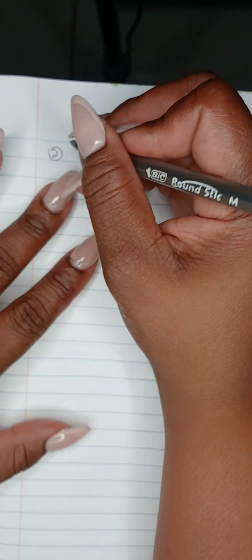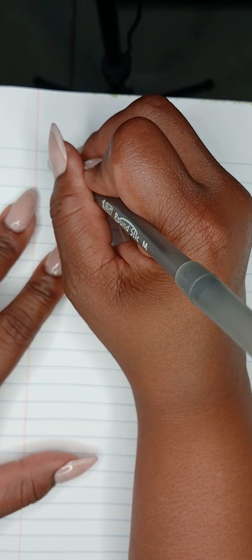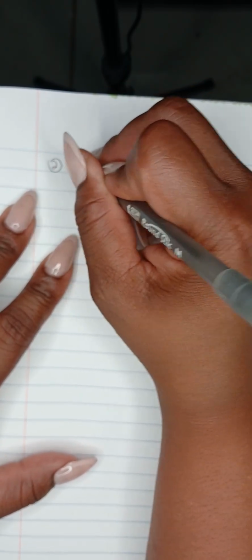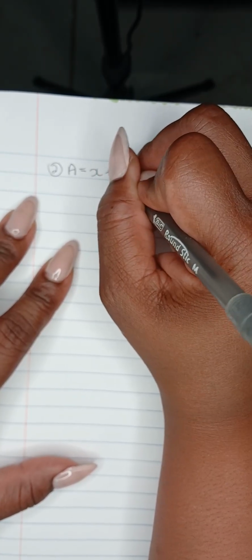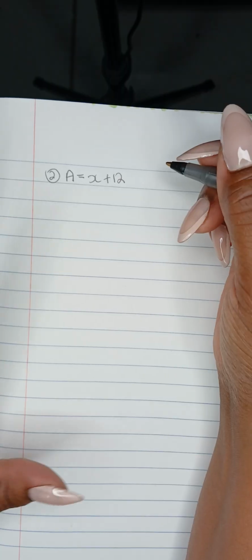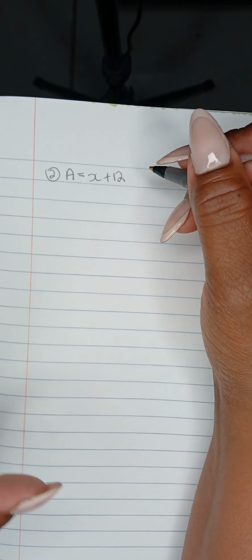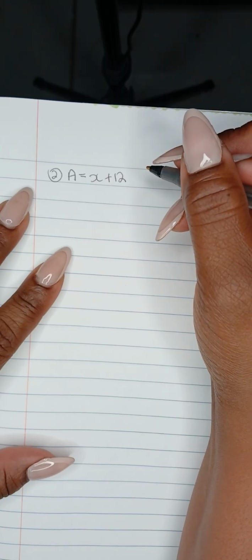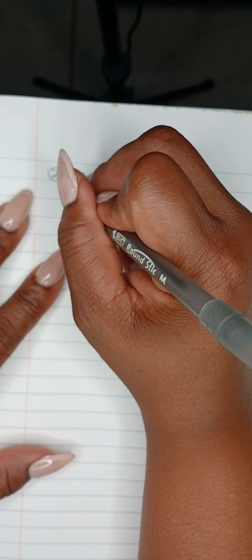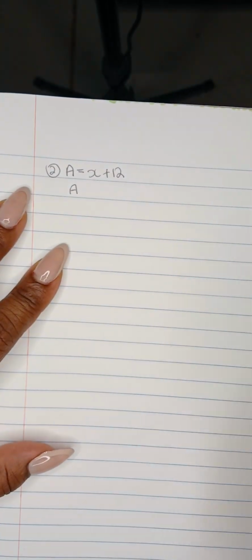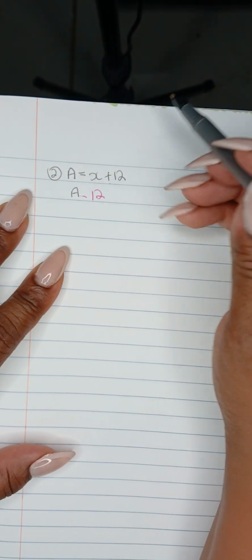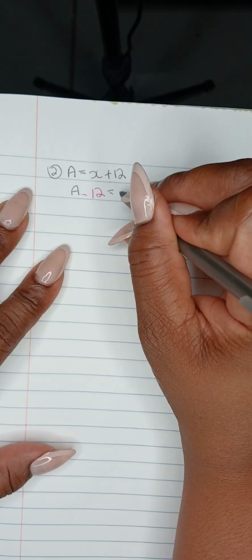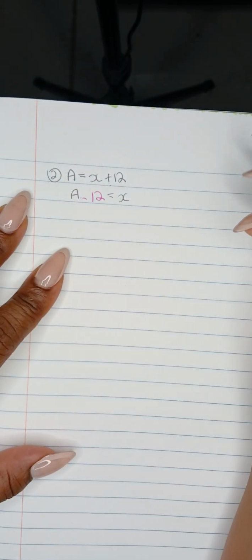Okay. So again, let's try pausing this one. So A is equal to x plus 12. And again, the instruction is solve for x. So what are you going to do first? Pause there and attempt to do the question. So now we have A minus 12, because right now it's addition, it's adding, is equal to x. And just like that, we are finished with that one.